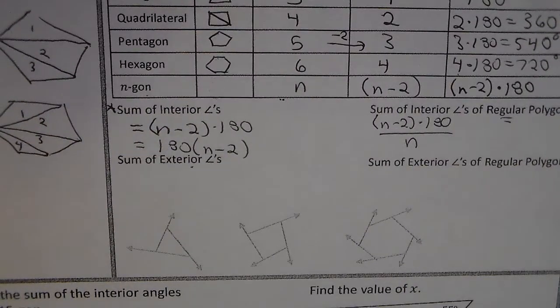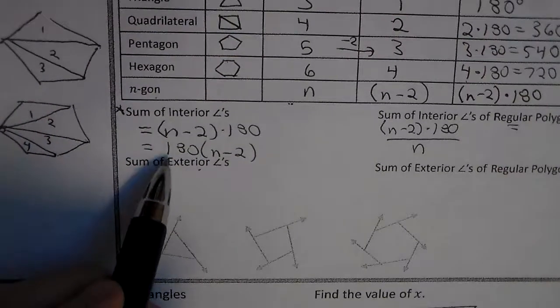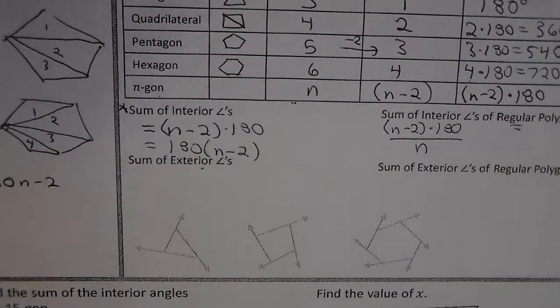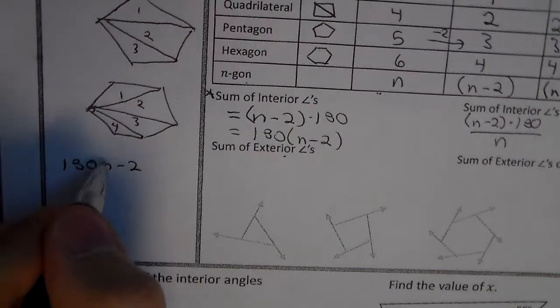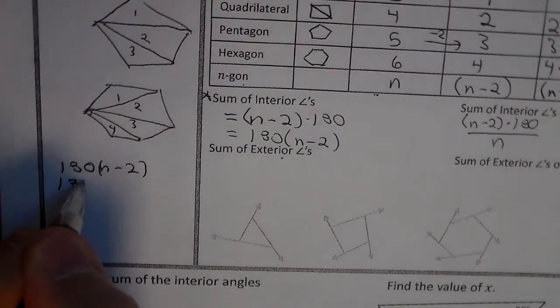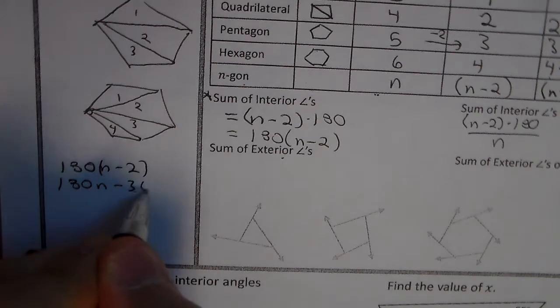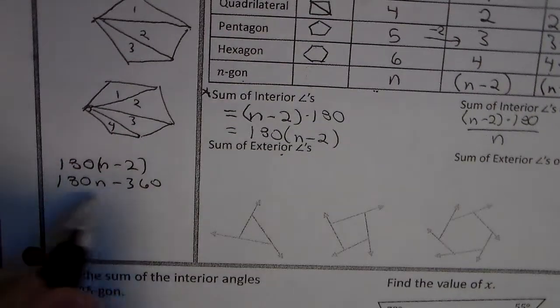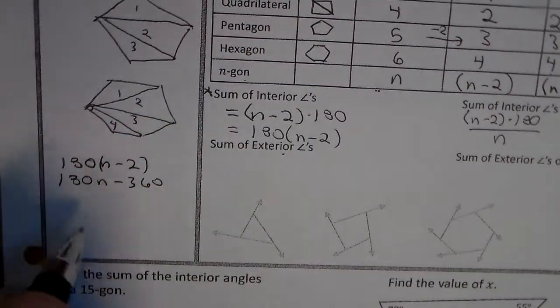Then we go to the exterior angles. The sum of the exterior angles is always the same value. If we look at this, it's 180 times n minus 2. If I distribute that out, it gives me 180n minus 360. Well, this isn't multiplied out, but let's think of this in another context.